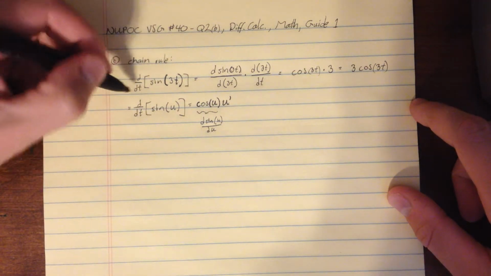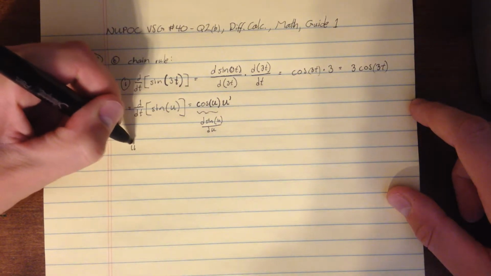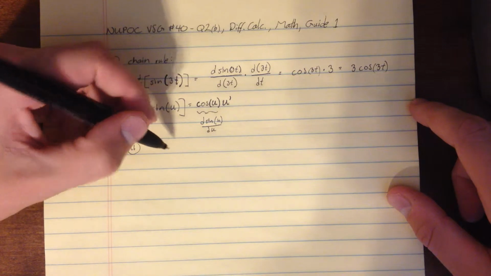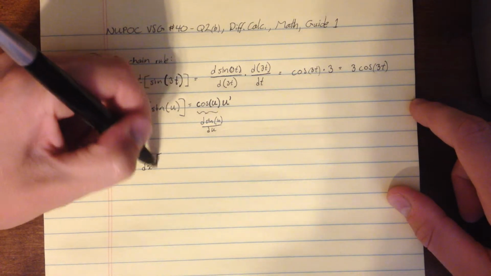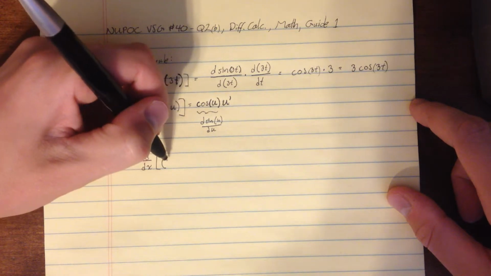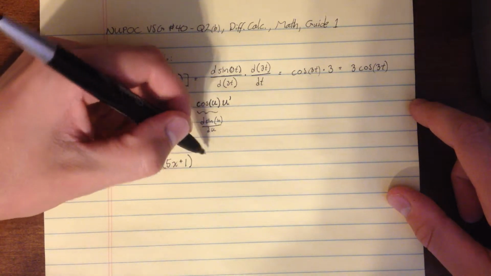So we'll call this example 1 and example 2, maybe. Let's look at d dx of 5x plus 1 to the third.